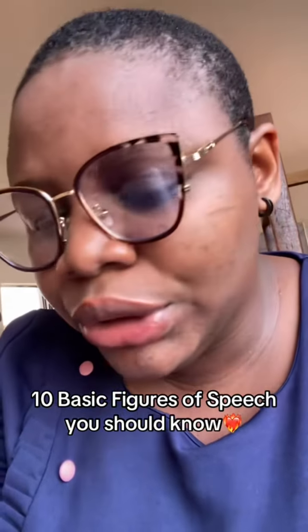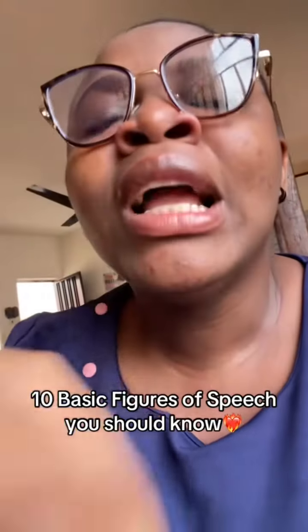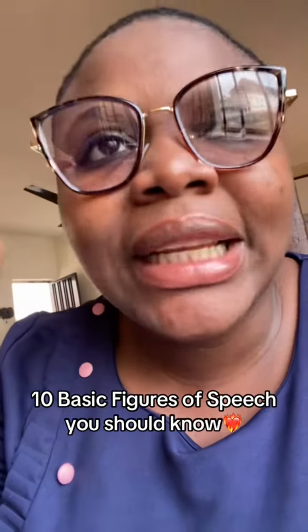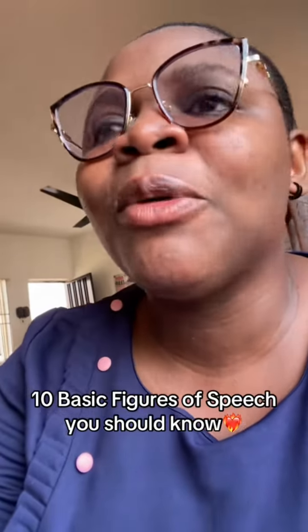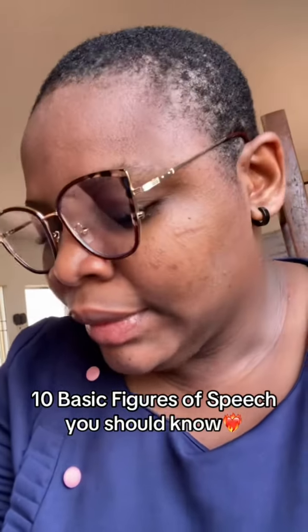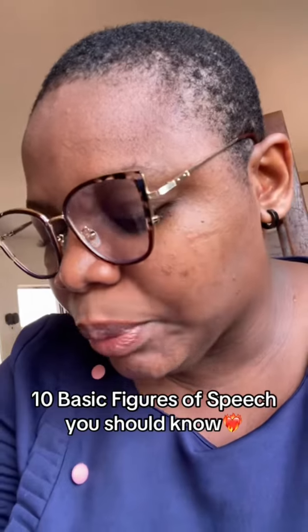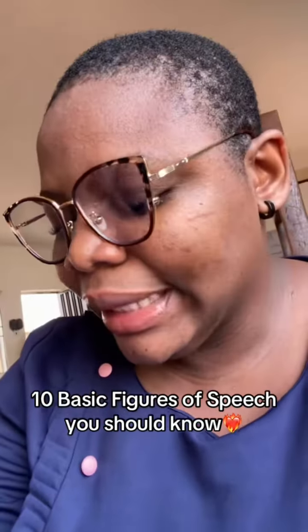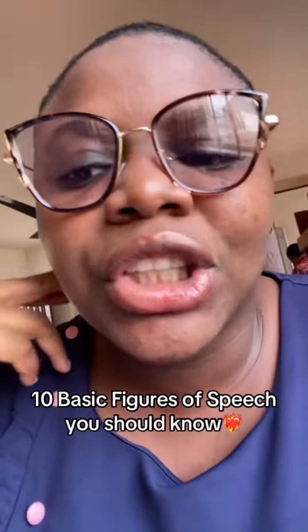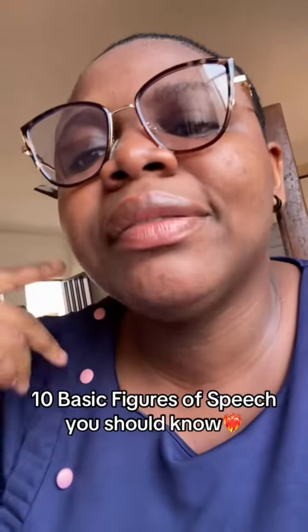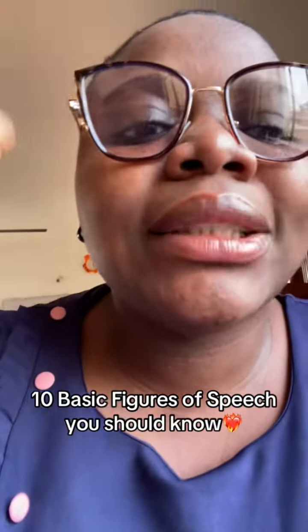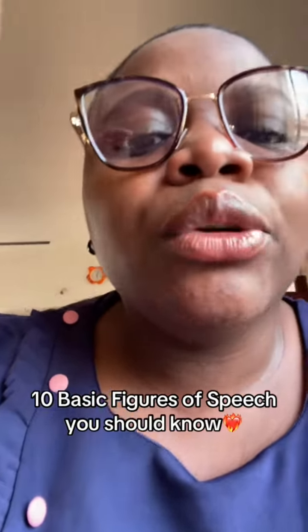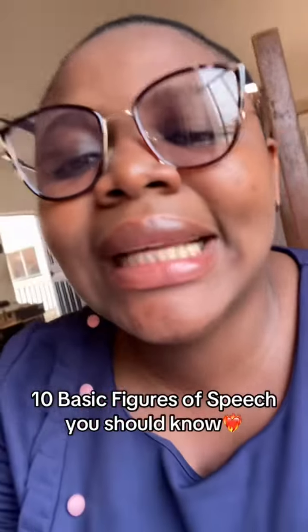Now, number one you should know is simile. This is like the simplest figure of speech that everybody should know. And I like to say that from the word simile, you can bring out the word similar. So when you say that something is similar to something, there is a comparison. Do you understand? So similes make indirect comparisons between two things, using like, as, as such, as if. Examples include, he behaves like a mad dog, Bola's heart is as hard as a stone, Susan is as cunning as a fox.